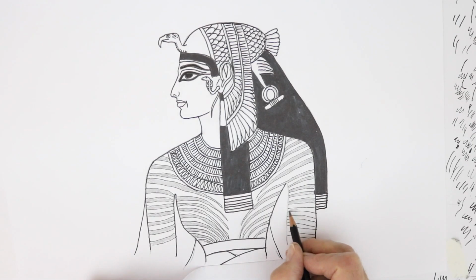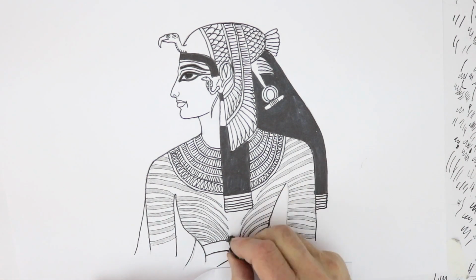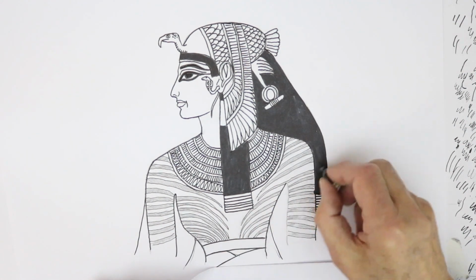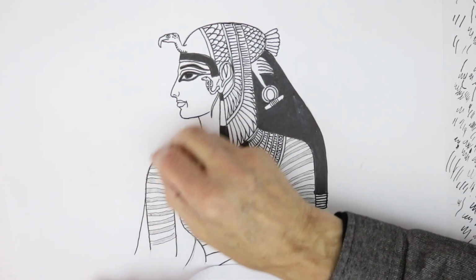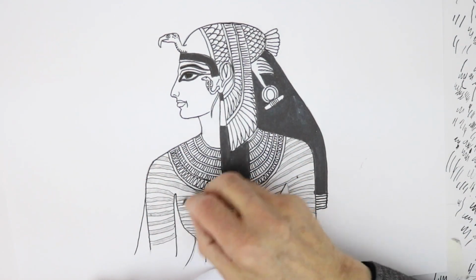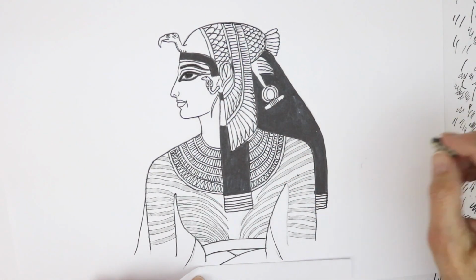Okay, I'm just finishing off these stripes now. I think what I'll do is, when I've done that, I'll get a putty rubber and I'll go over them lightly just to give the kind of quality of the tomb painting. Some bits have faded, you know, like that. Just yeah, that kind of faded quality. See that? Okay, and take some of these pencil lines out too.